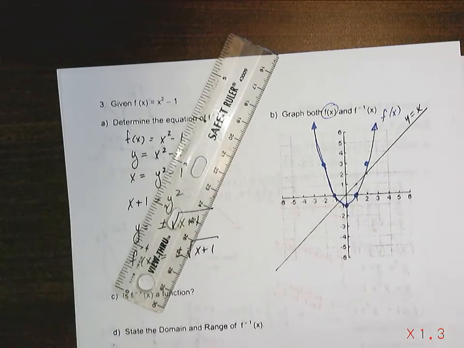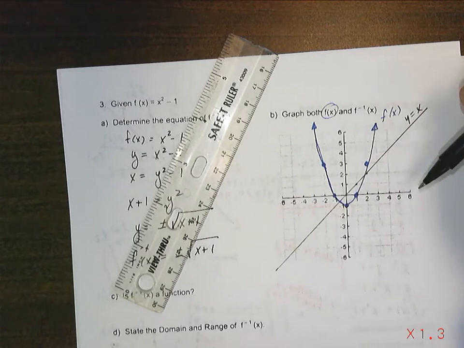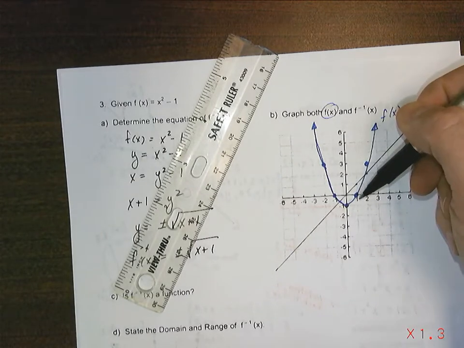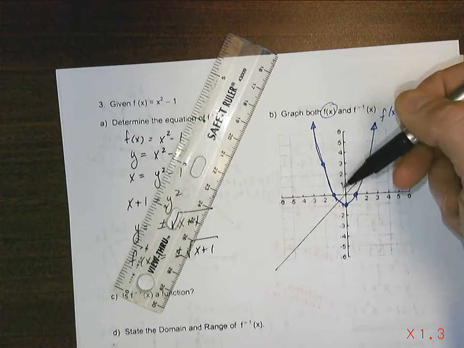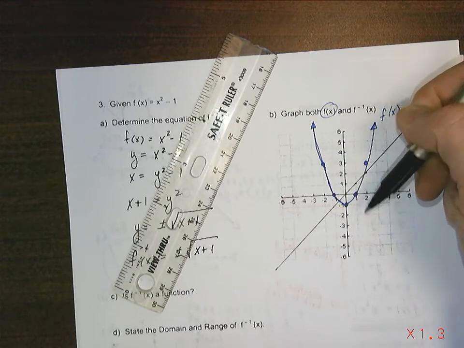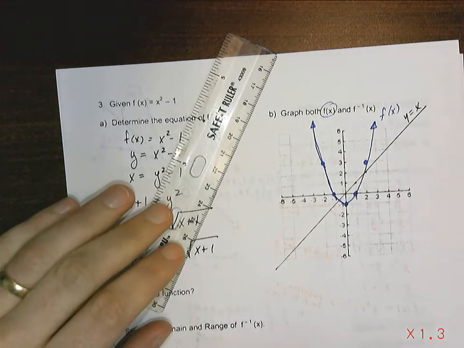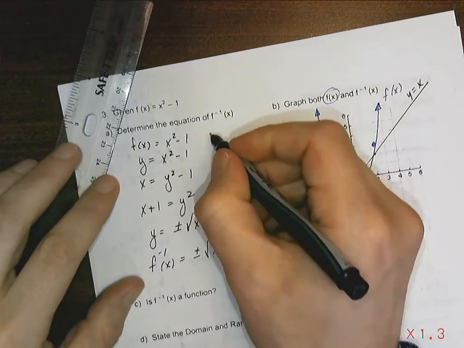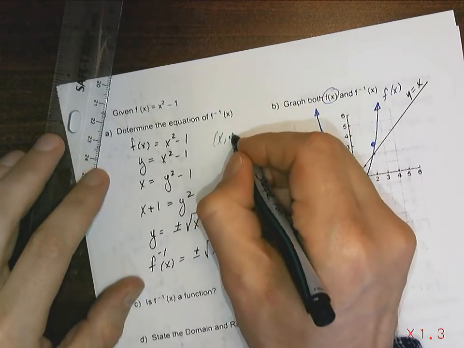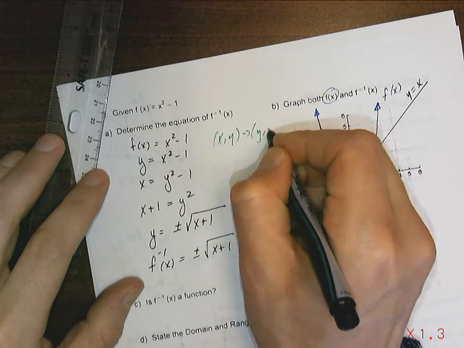And we need to reflect this. So this part's going to come down over here. This part's going to come up over here. And this part's going to come down over there. That's what I know is going to happen. I can do a little bit of transformation. I know that x comma y goes to y comma x.